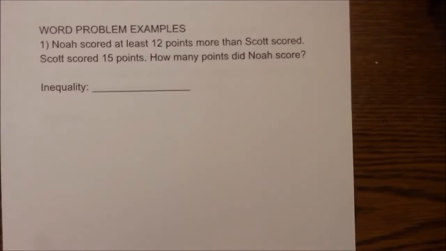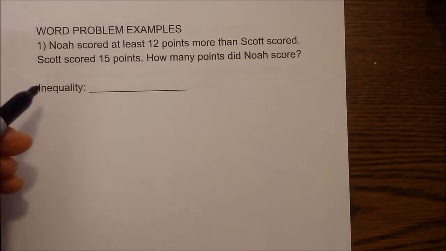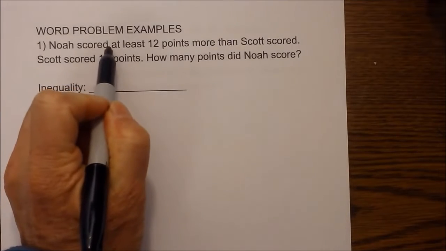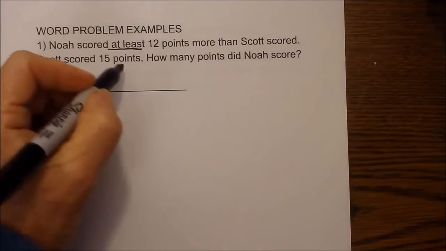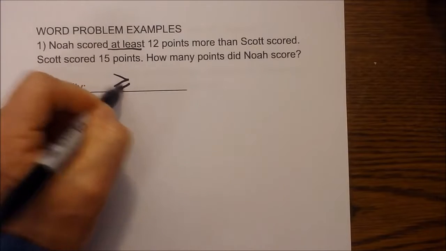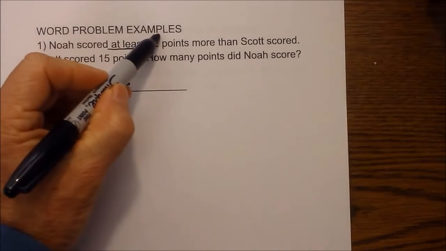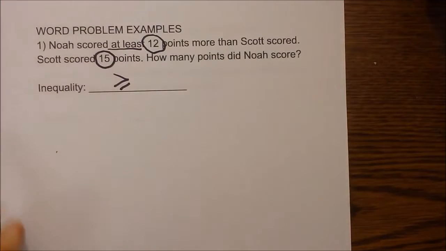So here's our first problem, and it says Noah scored at least 12 points more than Scott scored. Scott scored 15 points. How many points did Noah score? So let's first start by identifying the inequality, and our word is at least, and at least tells me that it's going to be greater than or equal to. Okay. Next, I'm going to circle the numbers. We have a 12 and we have a 15.